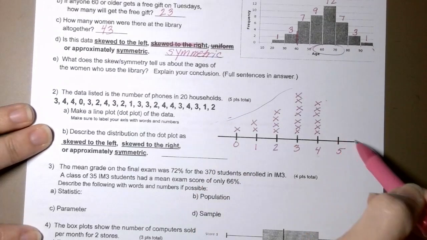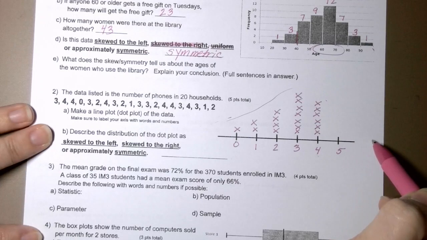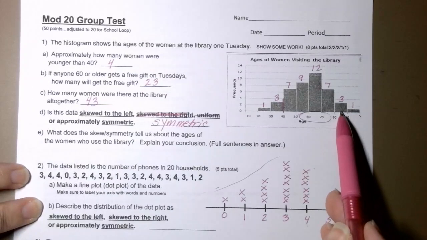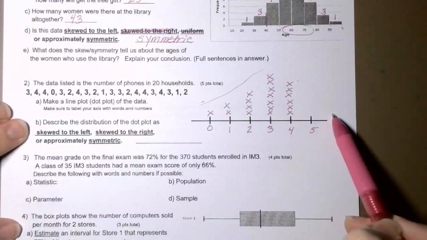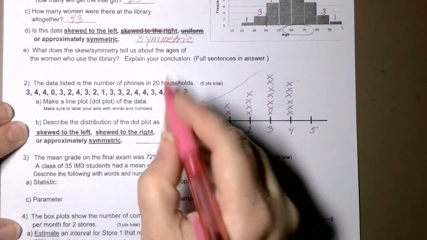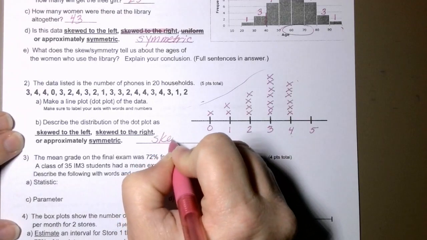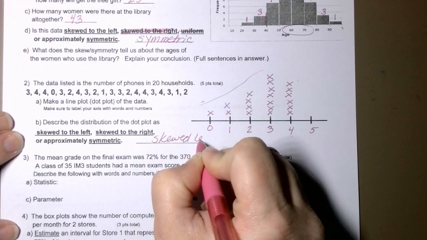because it doesn't come down on this side like the one up here did, right? These ones, both sides came back down. This one, we got nothing up here. So I would say this one is skewed left.